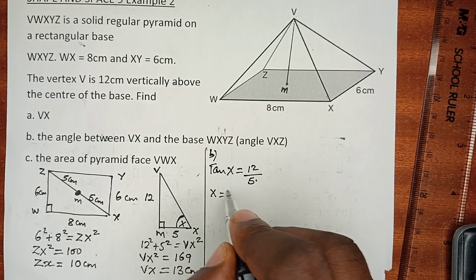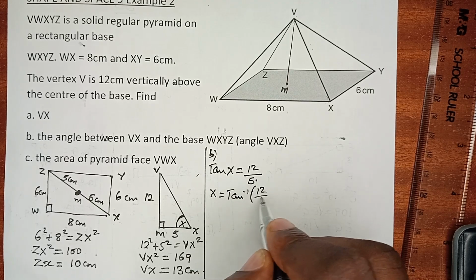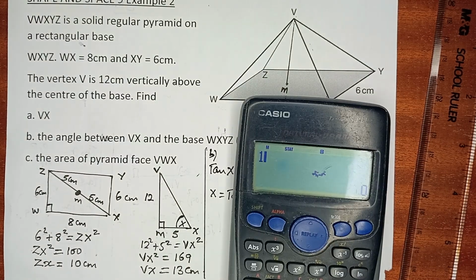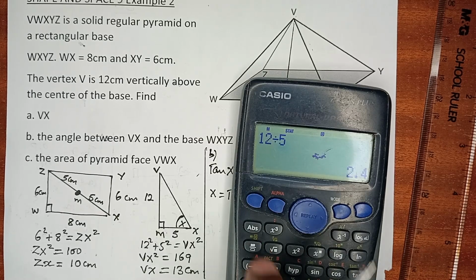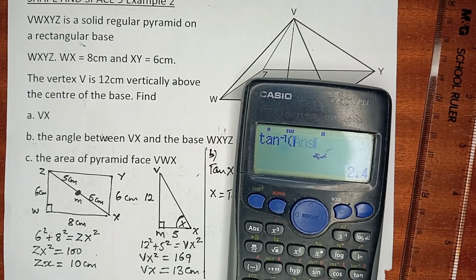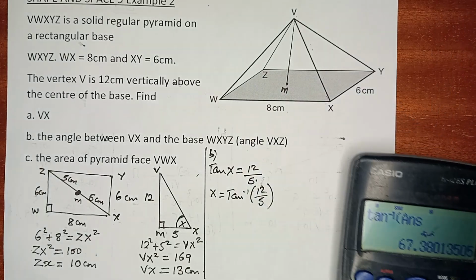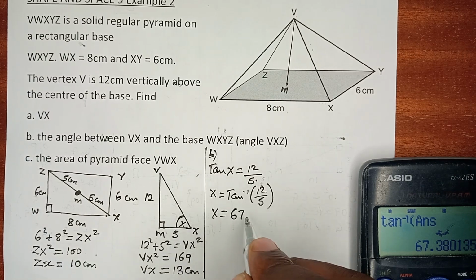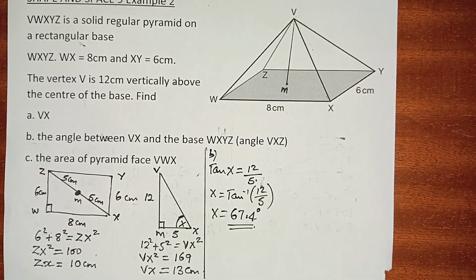And x becomes the tan inverse of 12 out of 5, which is shift tan of answer, then we get 67.4 degrees. The angle there, x, is 67.4 degrees. That is the response to that particular question.